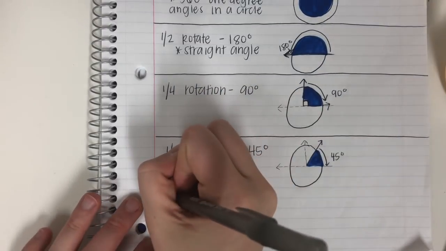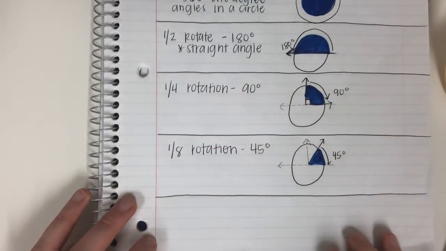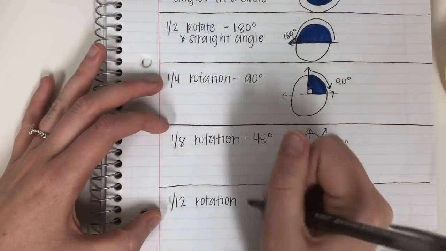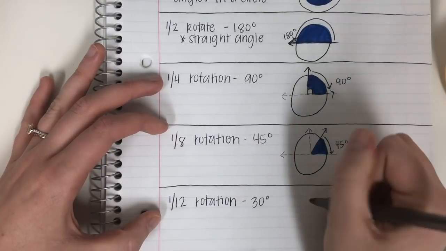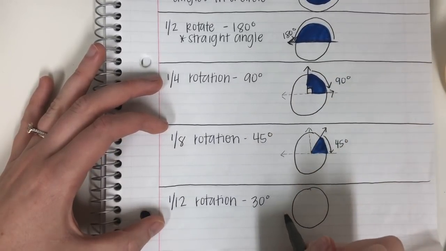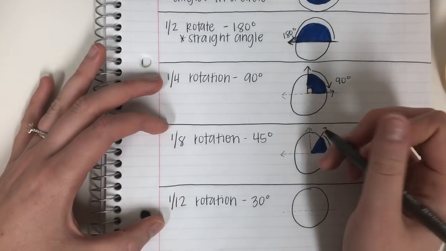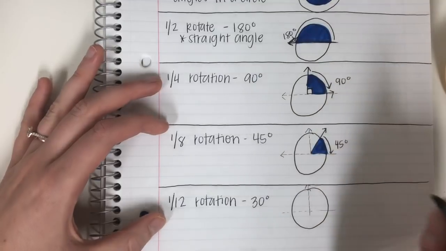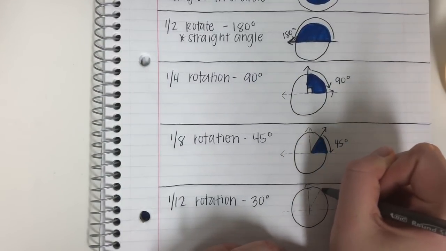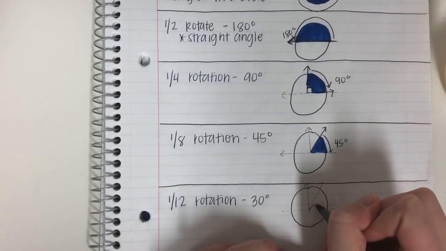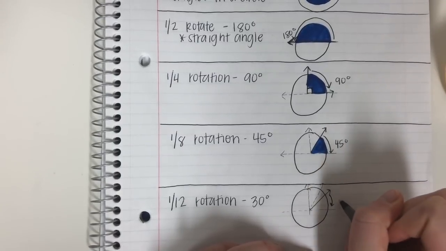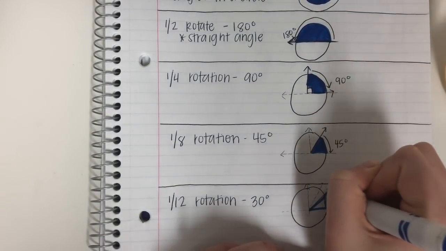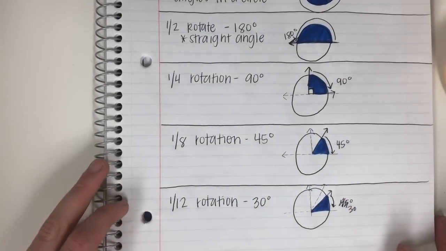Okay, and then my last one is 1/12 of a rotation. So now my circle is broken up into 12ths, and this is 30 degrees. This is our smallest benchmark fraction. I'm still gonna do my 180 degrees. And then I still am going to do my 90. Okay. And if my 45 is here, 30 is just a little bit smaller. So it's gonna be here. Oops, sorry. 30 degrees. Okay, so this is my smallest benchmark fraction.